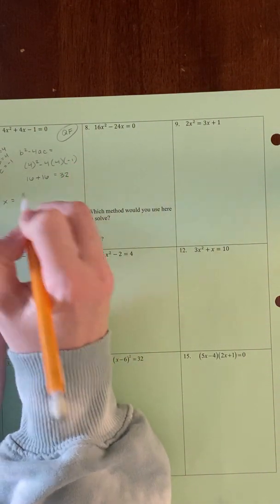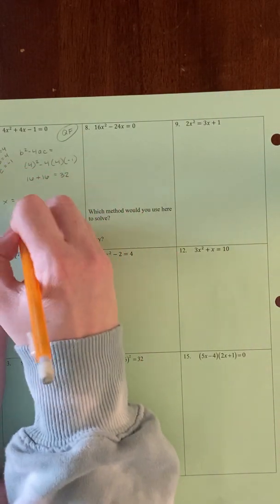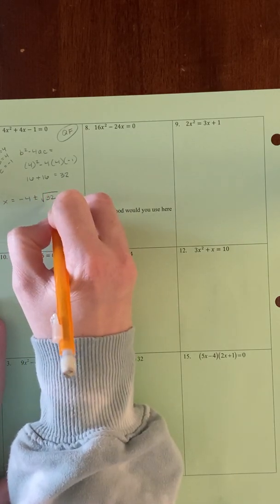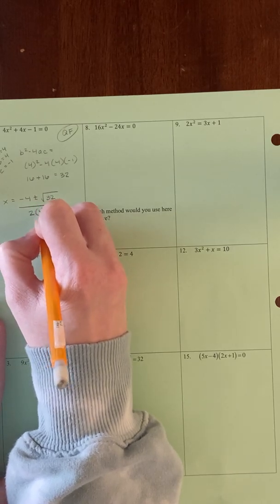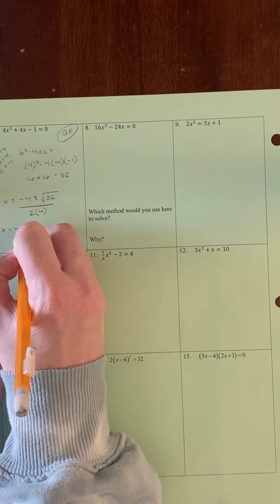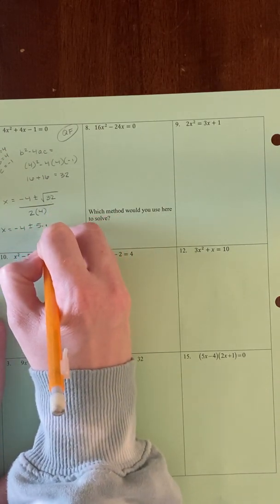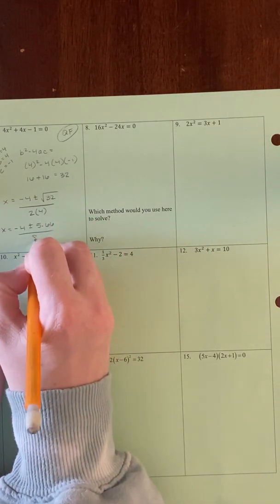Now I'm going to complete my quadratic formula here. X equals negative b, which is -4, plus or minus the square root of 32, which I just found above, all over 2 times a, which in this case is 4. So I have -4 plus or minus 5.66, if you round it, all over 8.